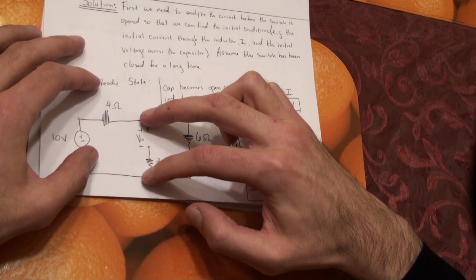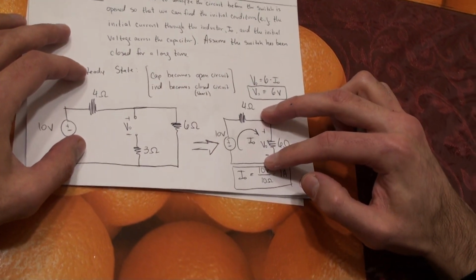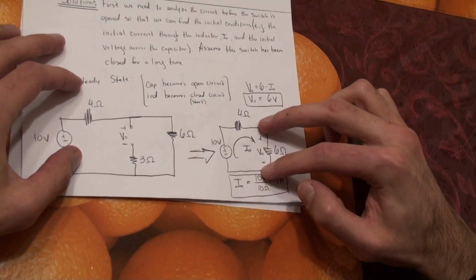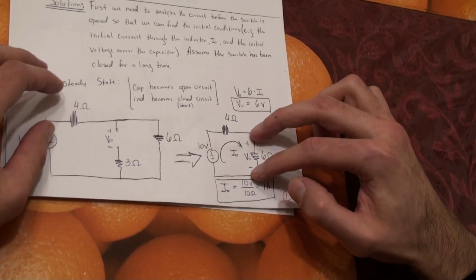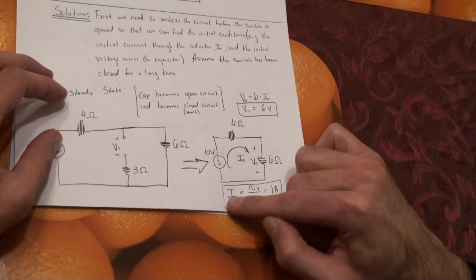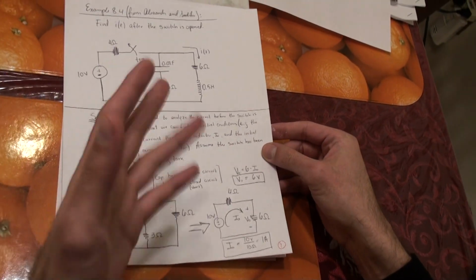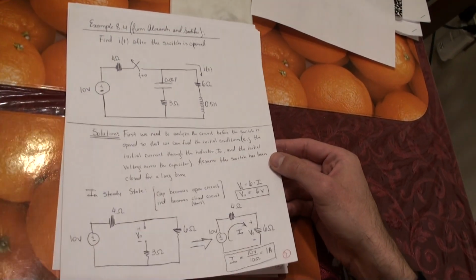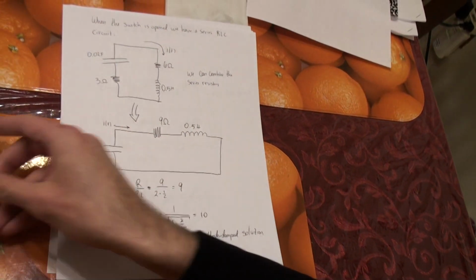And so the initial voltage across the capacitor is the same as the voltage across the 6 ohm resistor. So first we find the current through the 6 ohm resistor, and then we find the voltage once we have the current. So then here we have our initial current and our initial voltage. The details you can look at more carefully when you read the PDF of my notes.